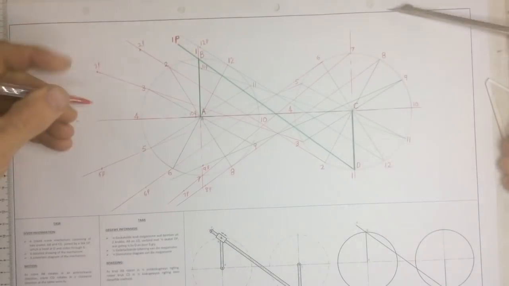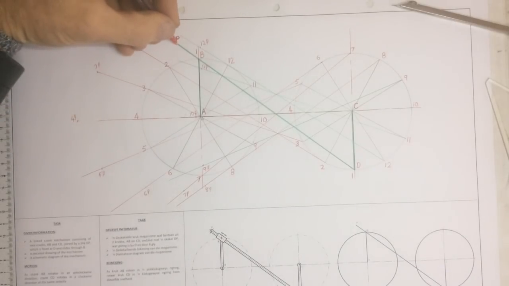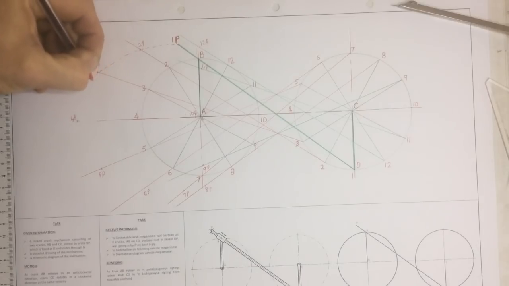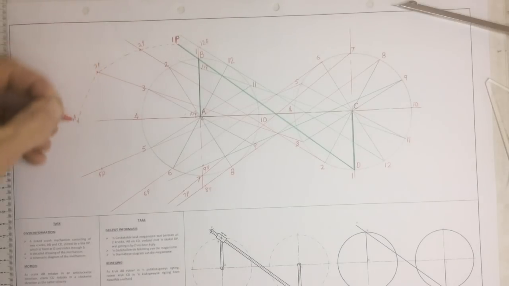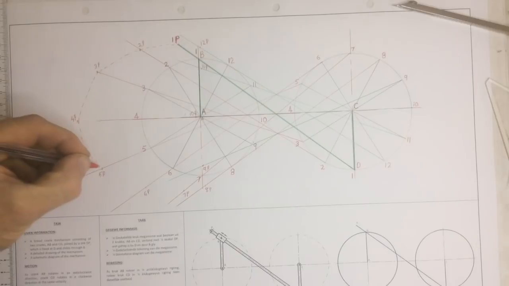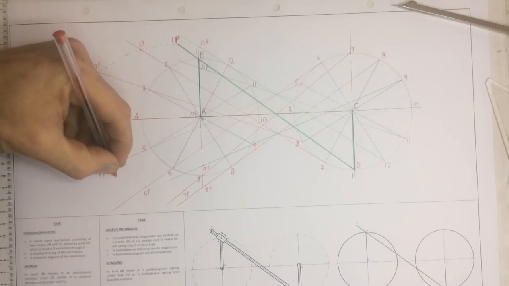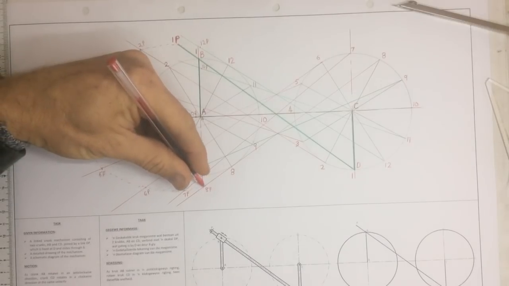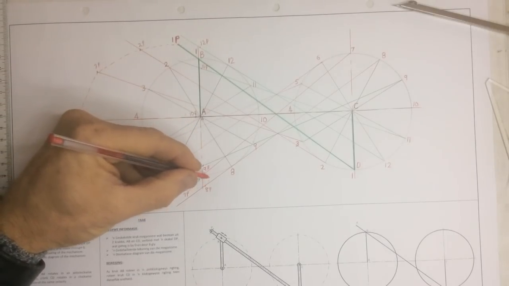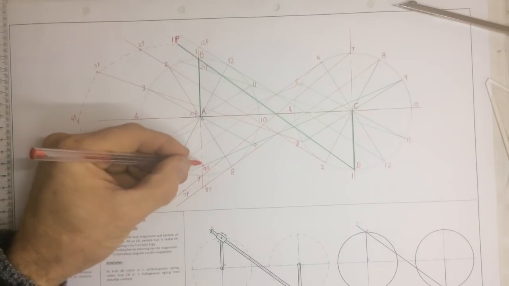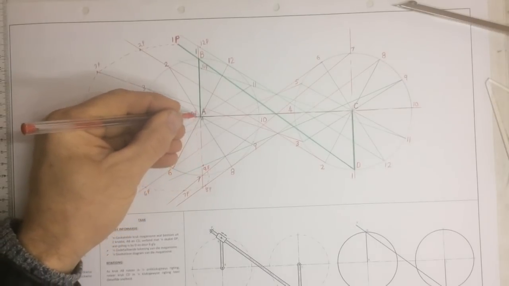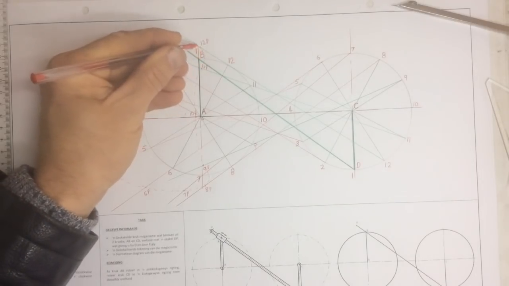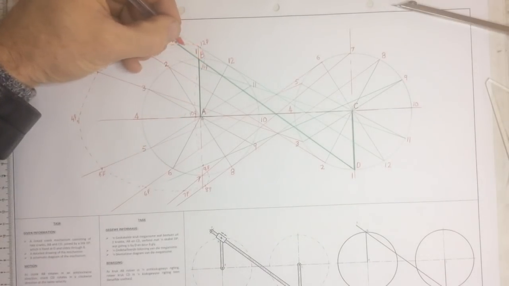Right, once I've got those points in place, I can now join them up. A nice little arc which is going to go through all of these points that I've found, 8, going around to 9, which then goes to 10, 11, 12, going back to 1.